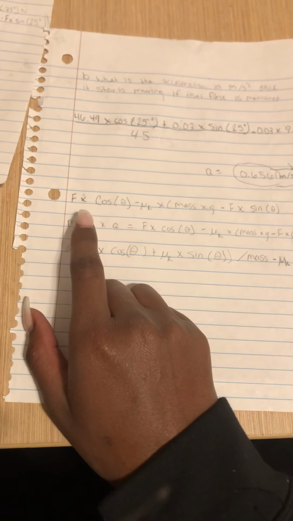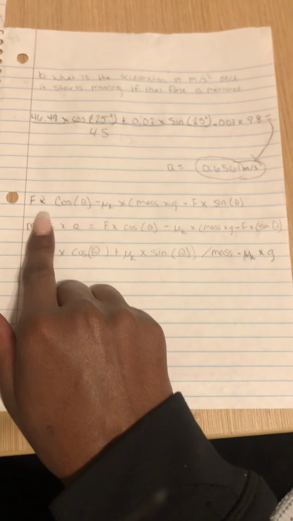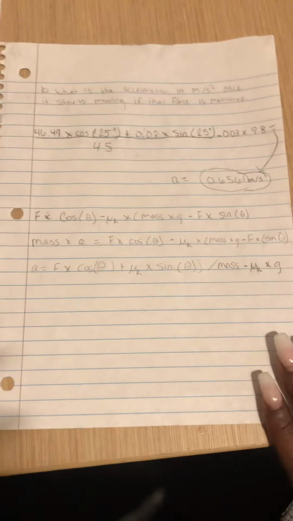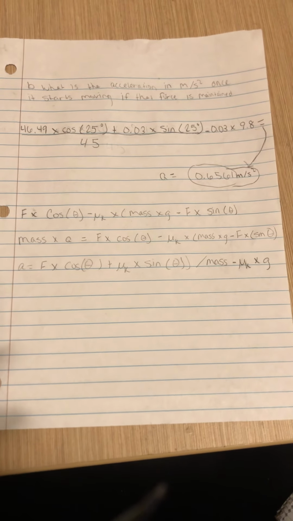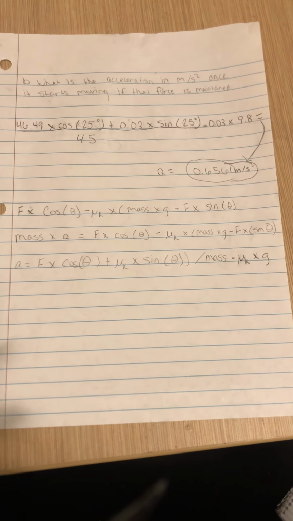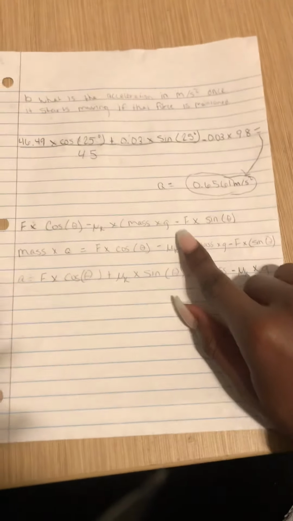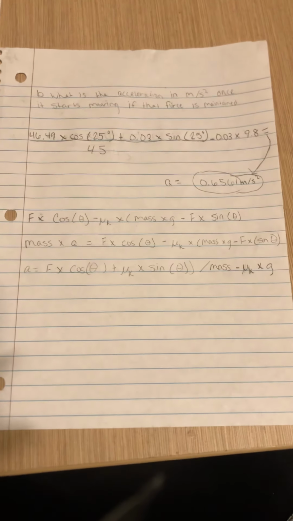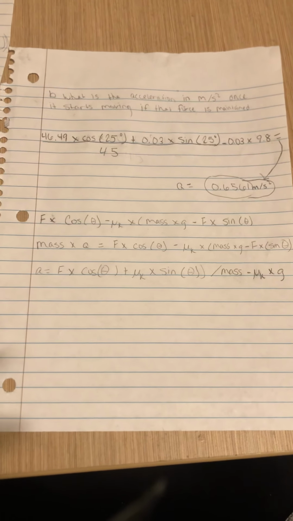So our net horizontal force on the block, once it is moving, equals our force times cosine theta minus our mu k, which is our 0.03, that was also in the question, times mass times gravity minus F times sine theta, where mu k is the kinetic coefficient of friction.